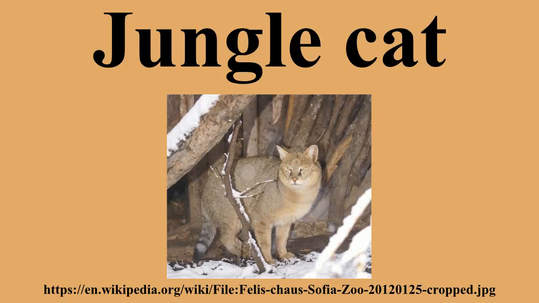Taxonomy and phylogeny. The jungle cat is a member of the genus Felis, which consists of small cats, within the family Felidae. Baltic German naturalist Johann Anton Güldenstädt was the first to identify the jungle cat when he traveled in the southern frontier of the Russian Empire during 1768 to 1775 at the behest of Catherine II of Russia. He described the animal in a 1776 publication by the name Chaus.